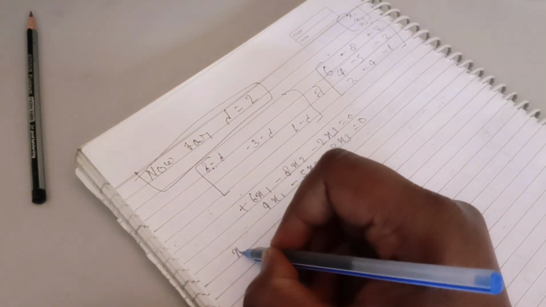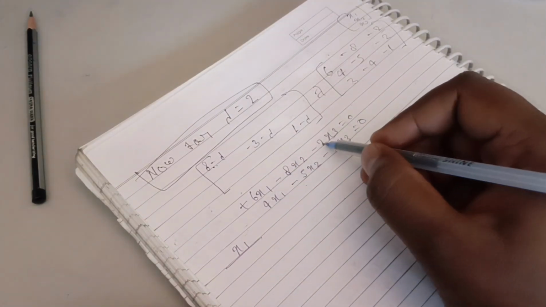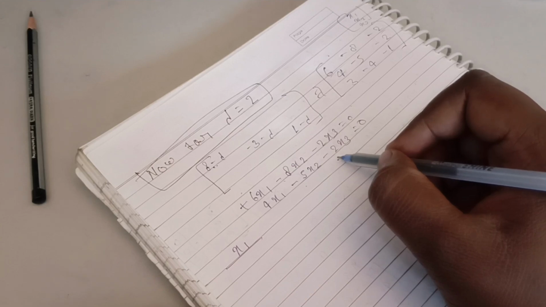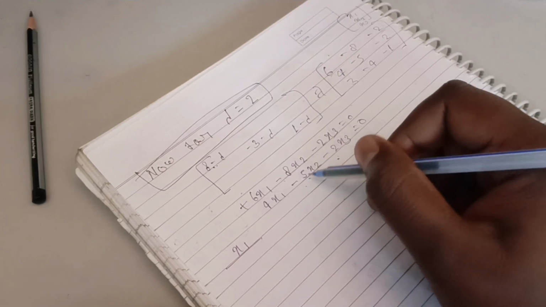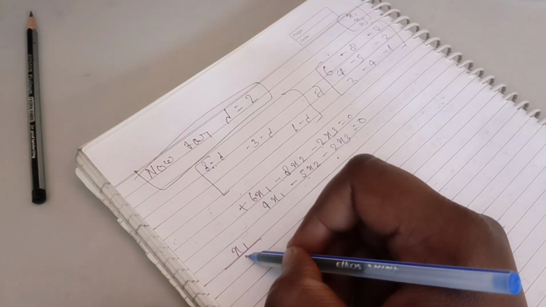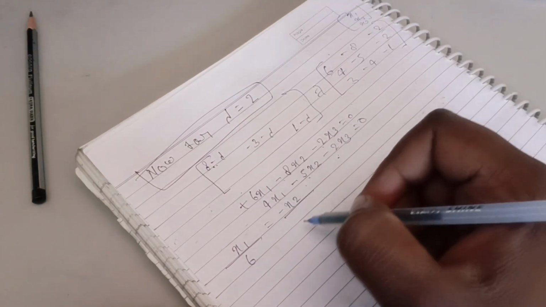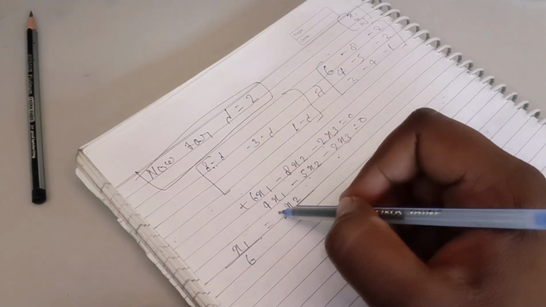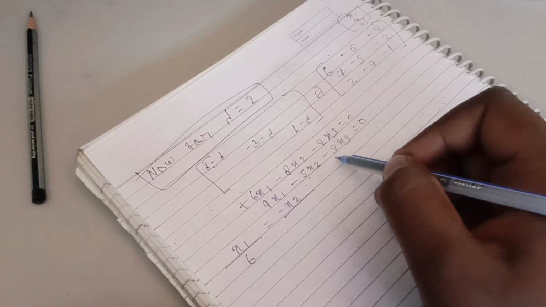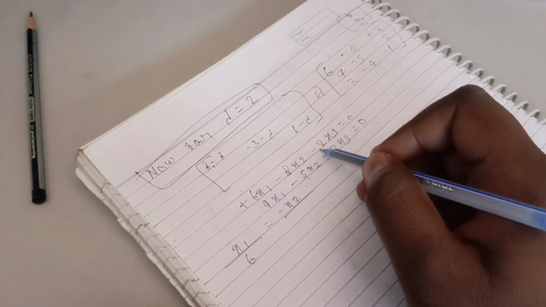Again the same process, that is x1 upon 8 minus 5 minus 2, so minus plus 16 and minus 10, 6. Minus x2 upon 6, 4 and minus 2: 6 into minus 2 is minus 12, 4 into minus 2 is minus 8.